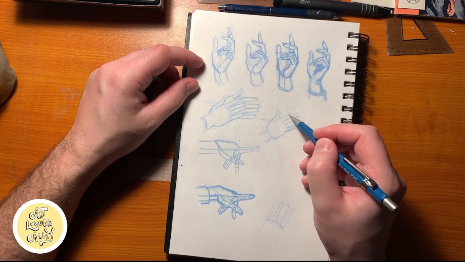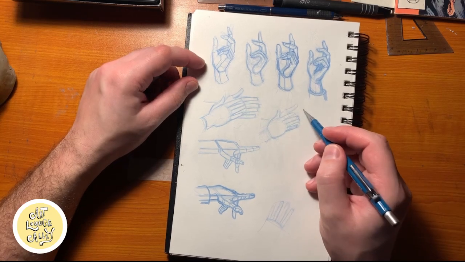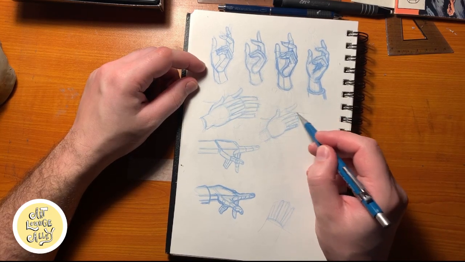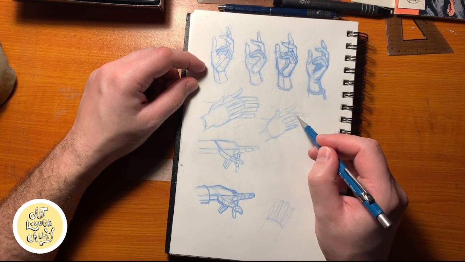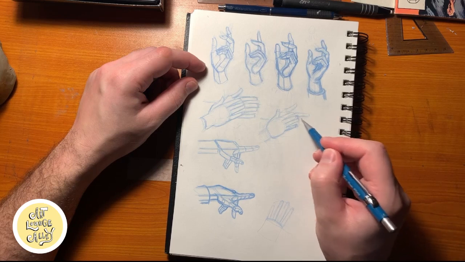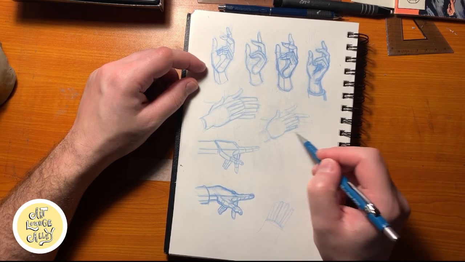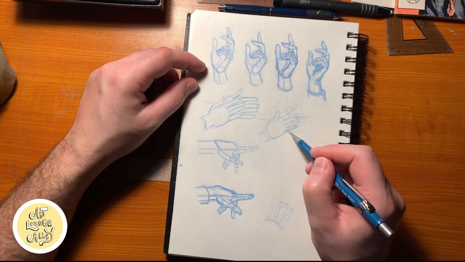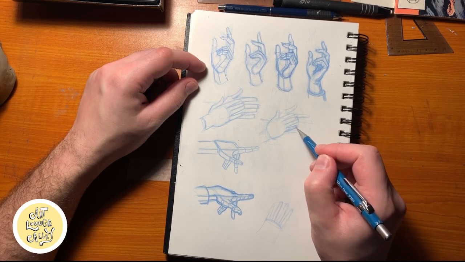Rather than flipping through your phone, you could take out your little sketchbook and start drawing. Doing these very simple exercises, so when it comes down to just sketching things out like this, you could do it with even more confidence and grace.